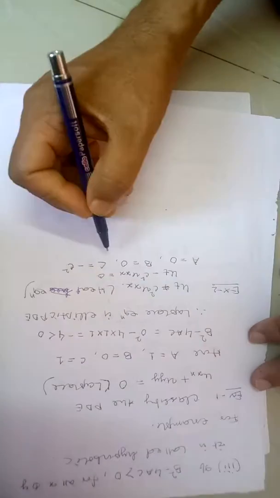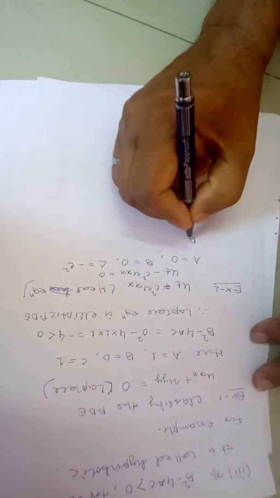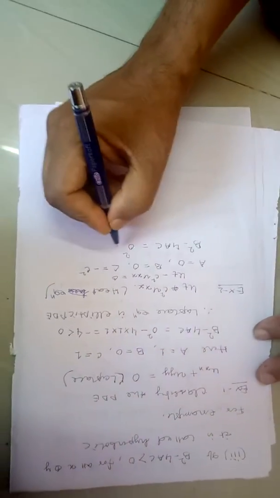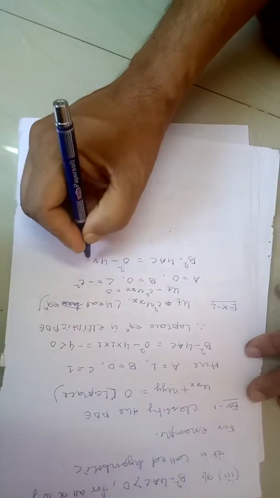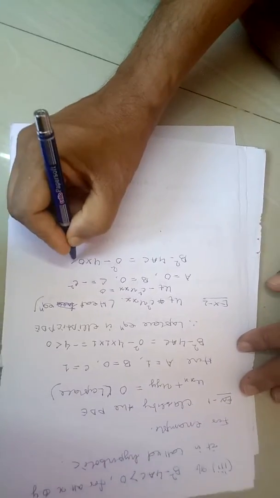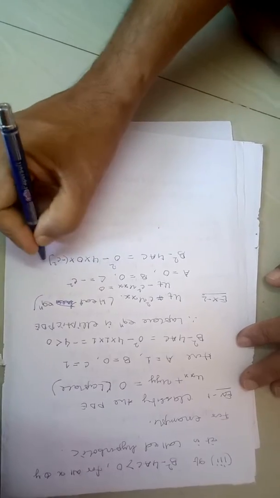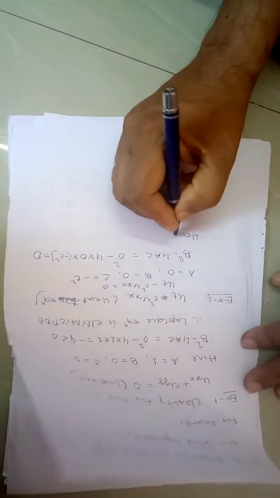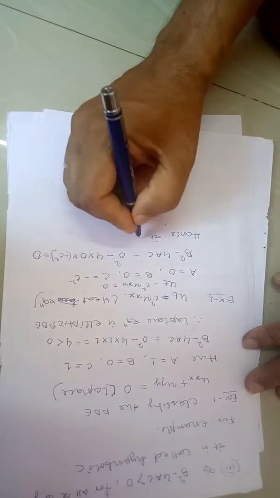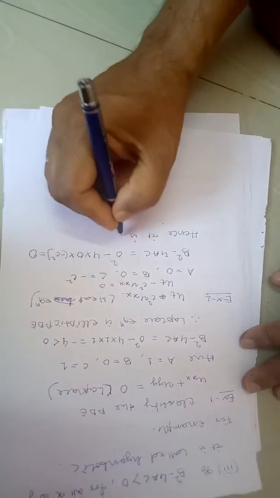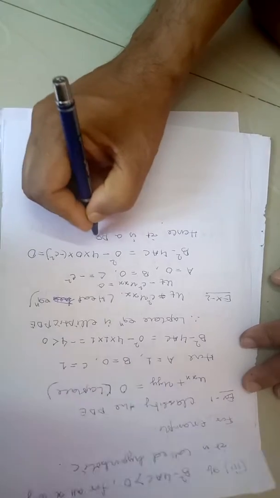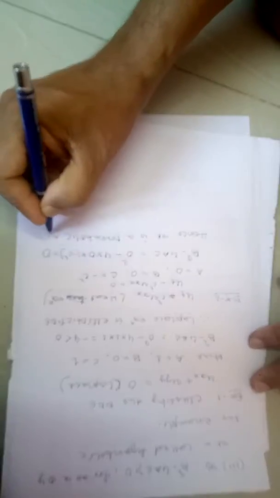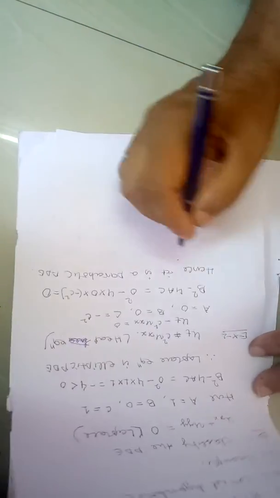So let us consider it this way, and b square minus 4ac is equal to 0 square minus 4 into 0 into minus c square, which is nothing but 0. Hence it is a parabolic PDE.